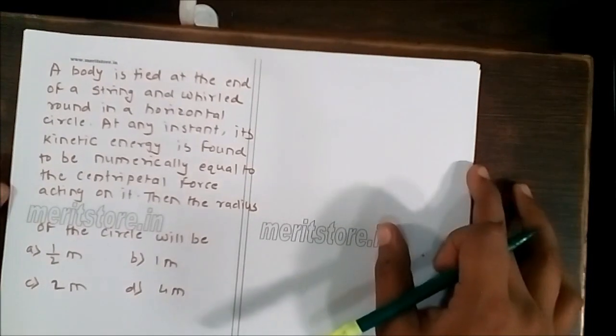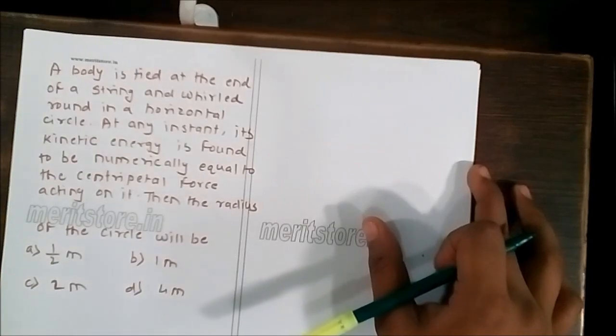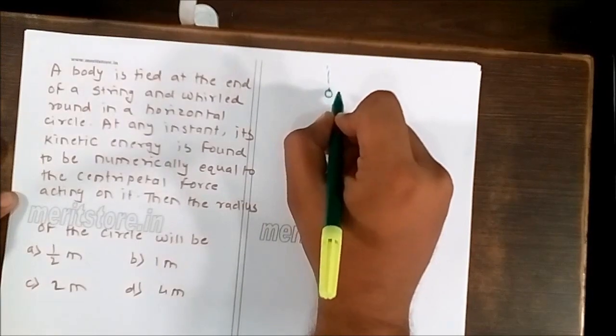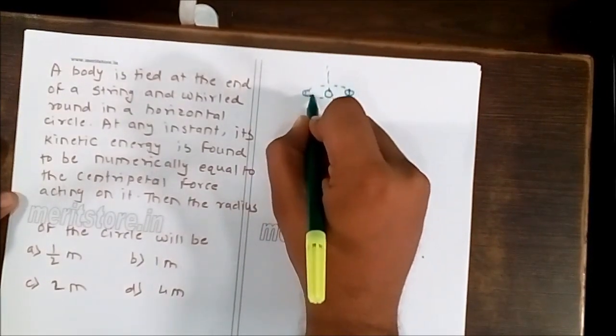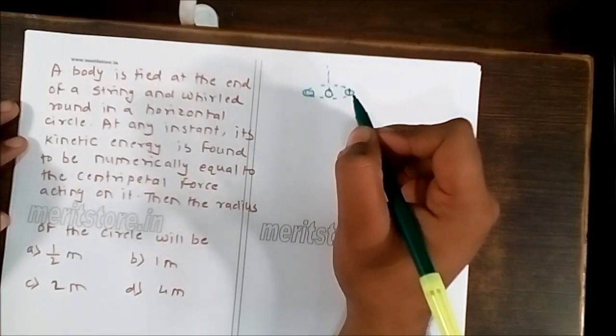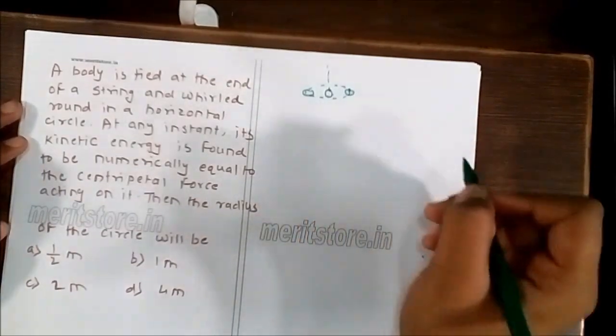Next question. A body is tied at the end of a string and whirled around in a horizontal circle. Okay, so it's kind of a conical pendulum, I would say. At any instant, its kinetic energy is found to be numerically equal to the centripetal force.